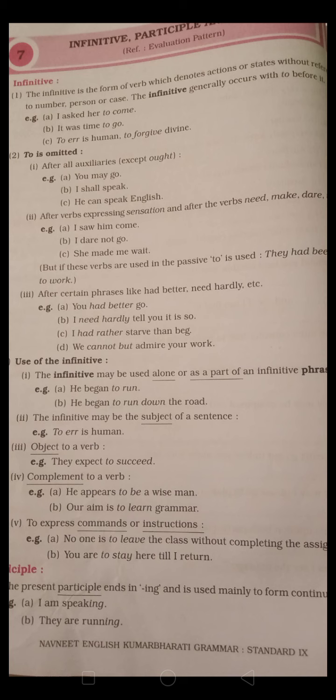We cannot but admire your work. Here is cannot but, and admire is the infinitive, with to omitted there.